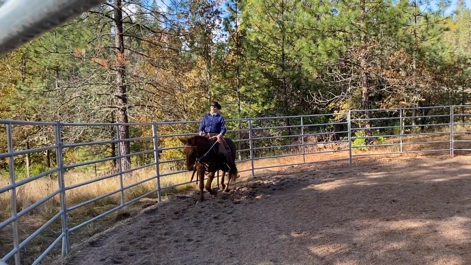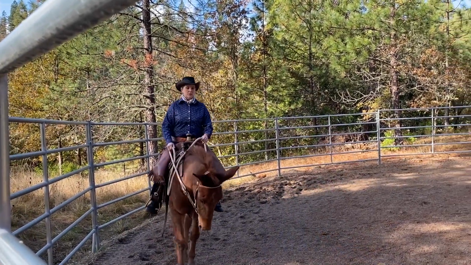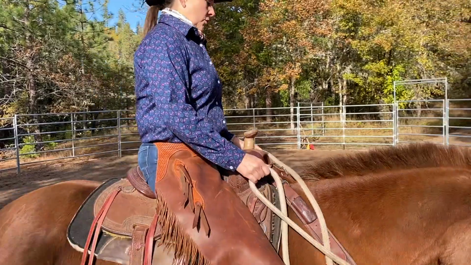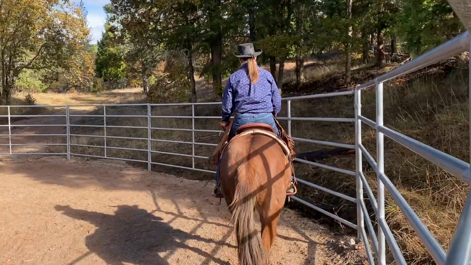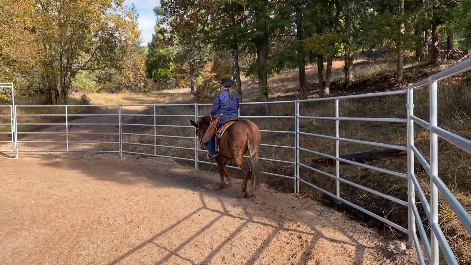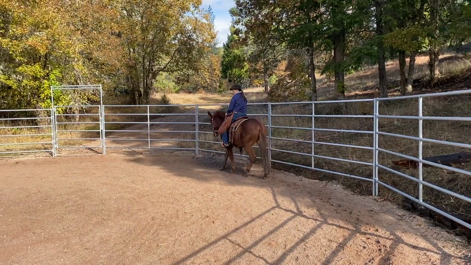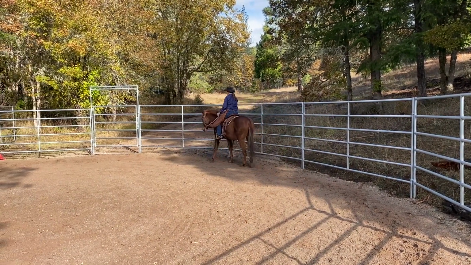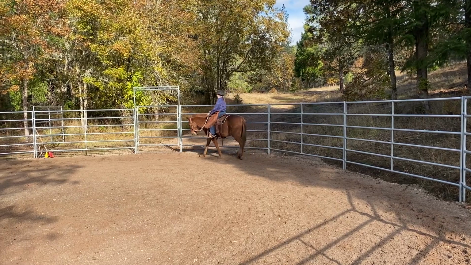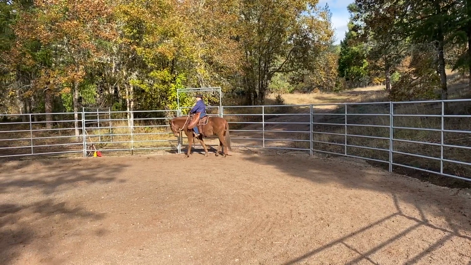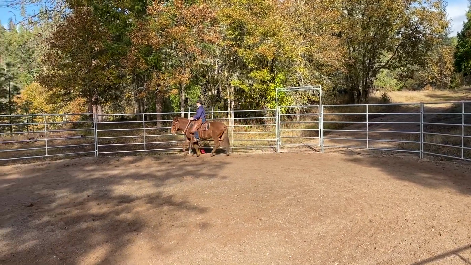This is somewhat of a precursor to the shoulder and haunches in. Once you get this nice and steady, just like everything, it bears repeating. You practice it at a walk, and once you get it at the walk, then you go to the trot. Good job.